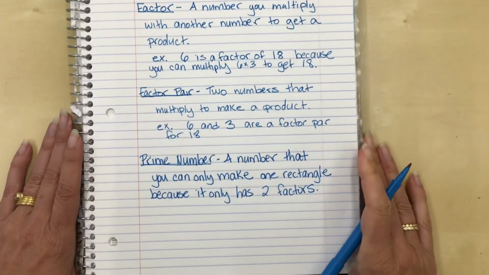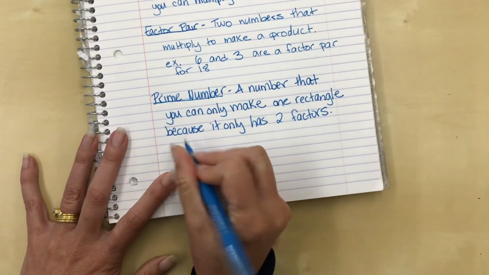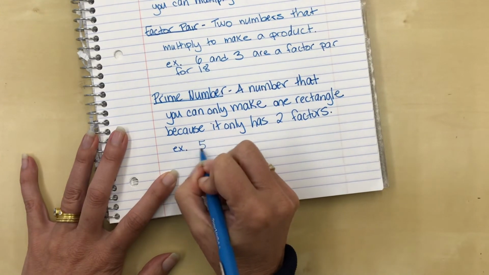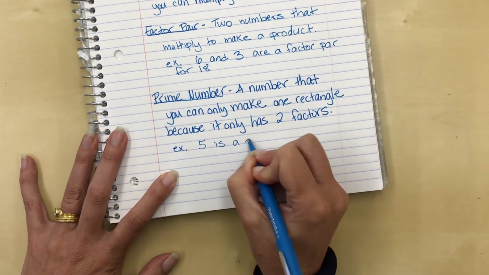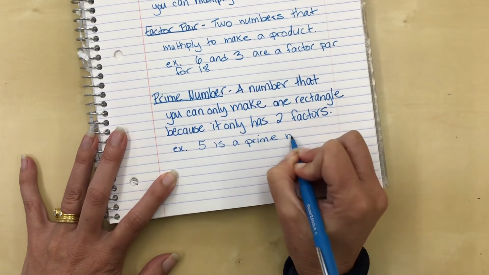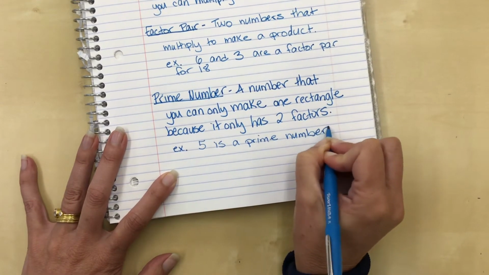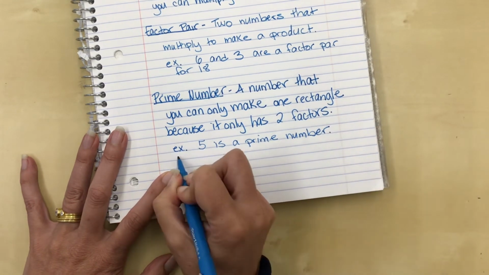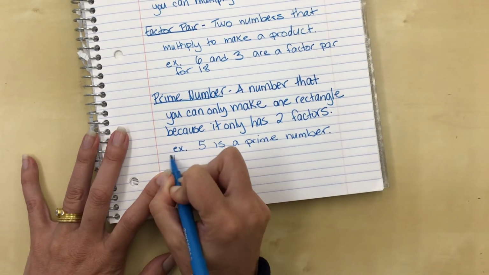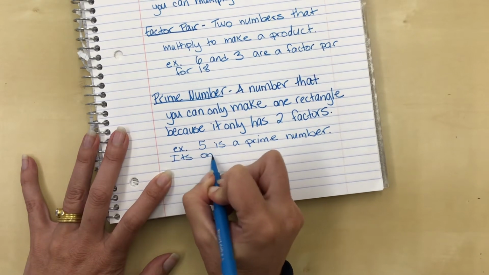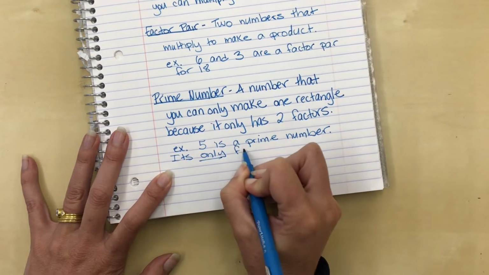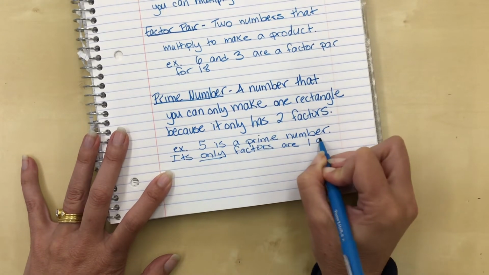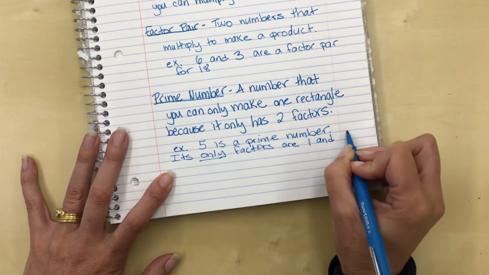For example, we're going to write example. 5 is a prime number. Its only factors are 1 and 5.